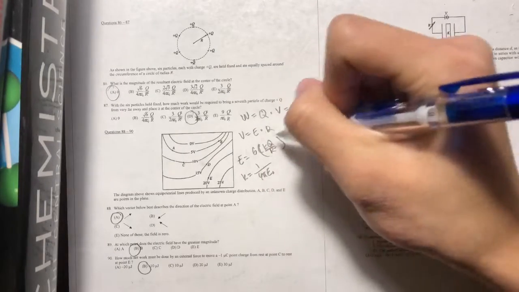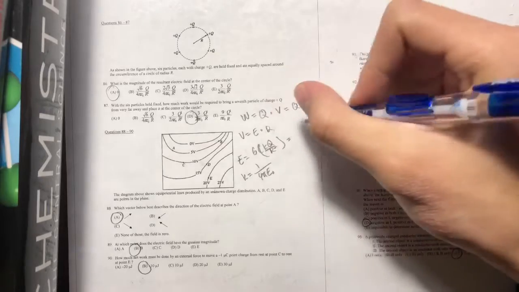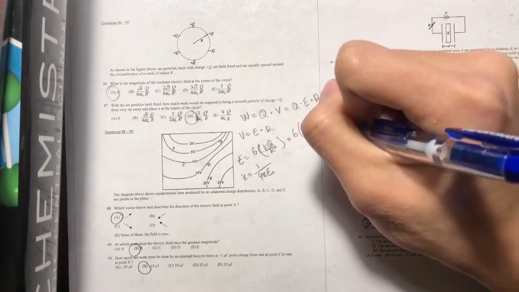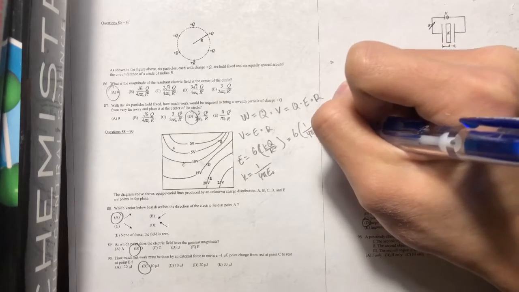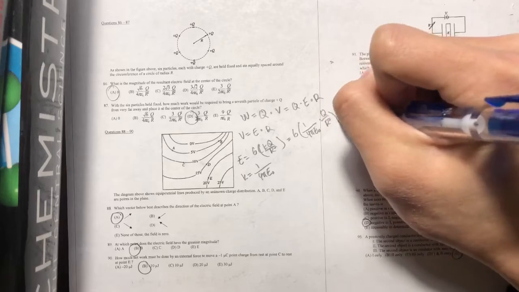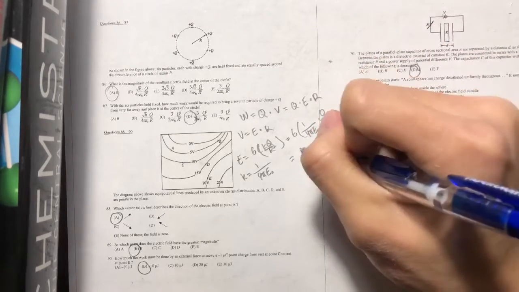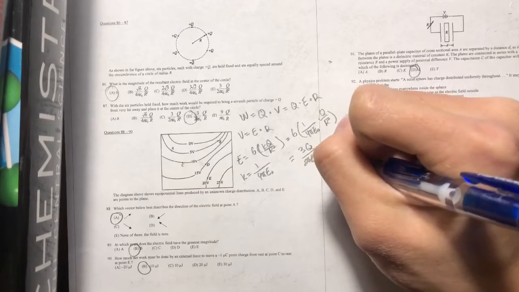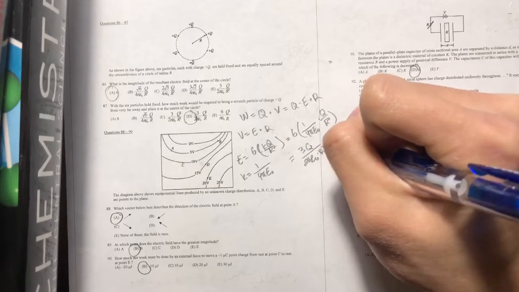So if we put this back into this equation, we get E is equal to 6 times 1 over 4 pi epsilon times Q over R squared, which is equal to 3Q over 2 pi epsilon times R squared.